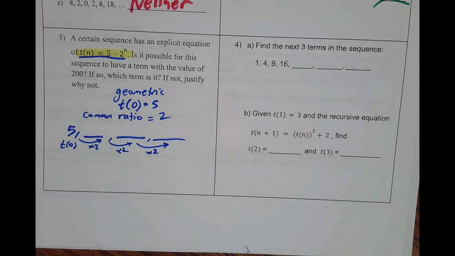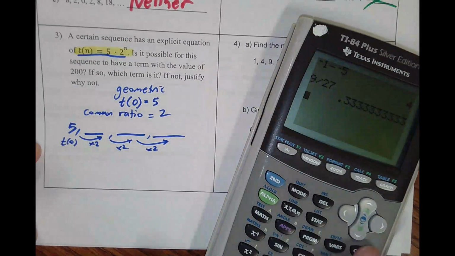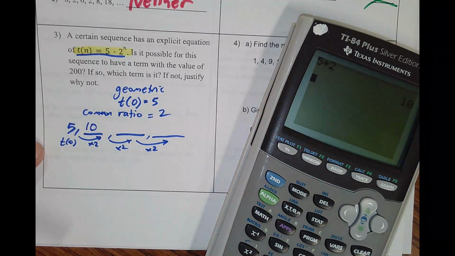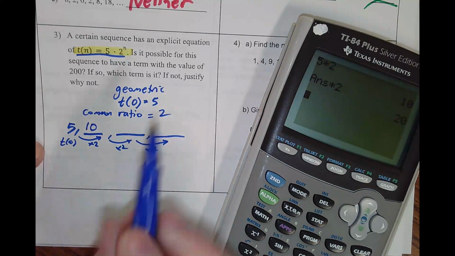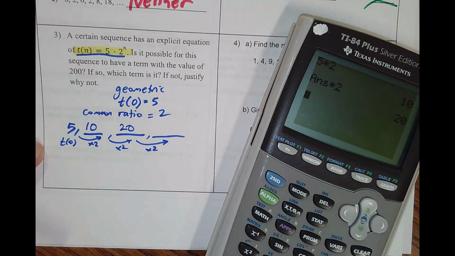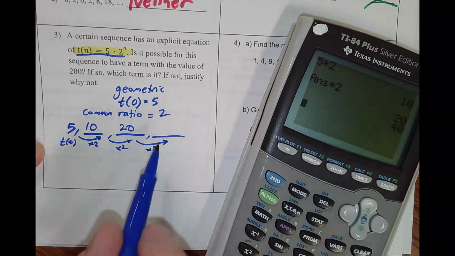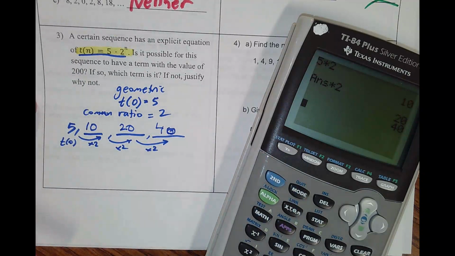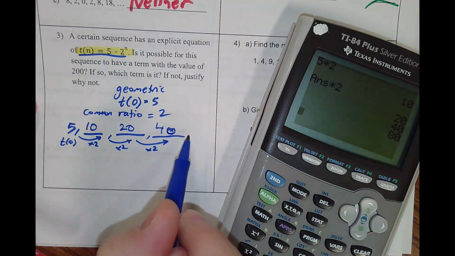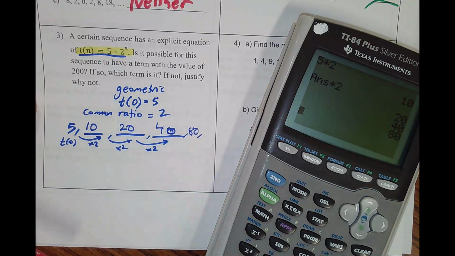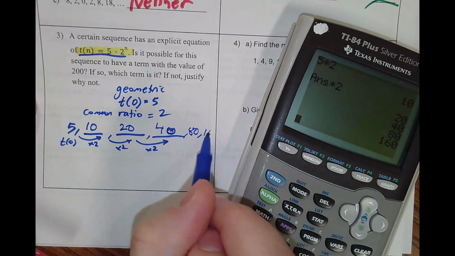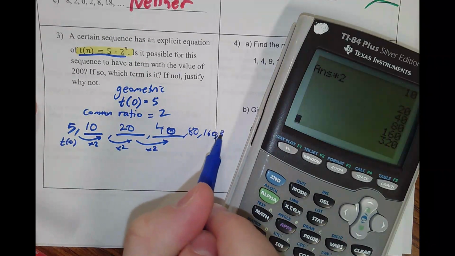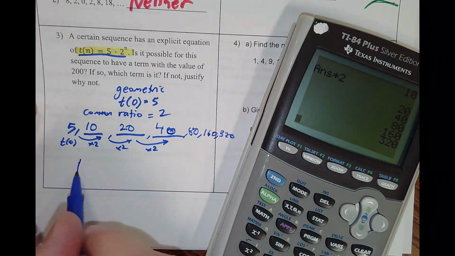And let's see if we ever can get to the number 200. Let's try. 5 times 2, 10. That times 2, 20. That times 2, 40. Do you think we'll ever get to the number 200? Let's keep on going. 80. 160. And let's multiply that by 2. 320. You see, we can definitely say that the answer is no.